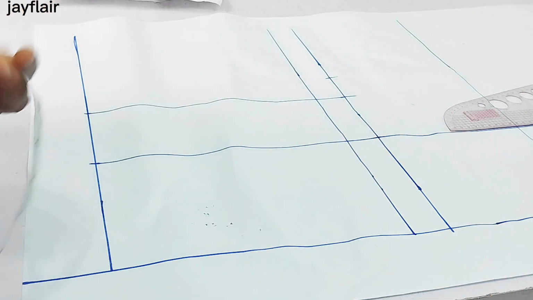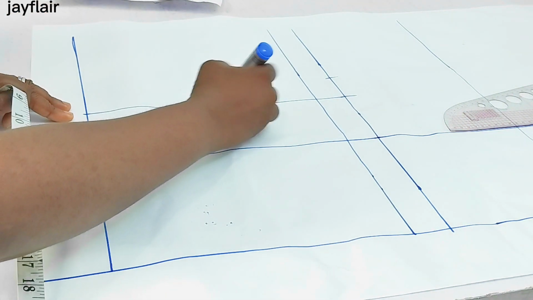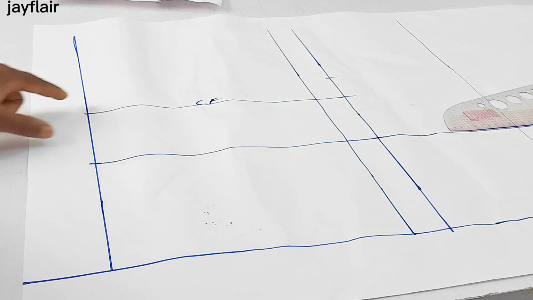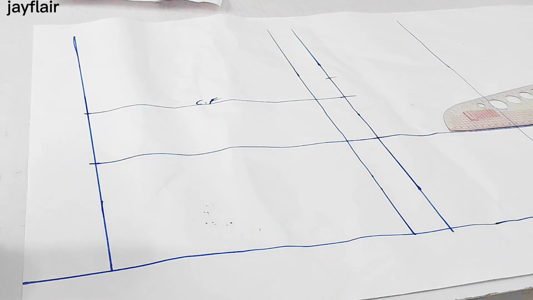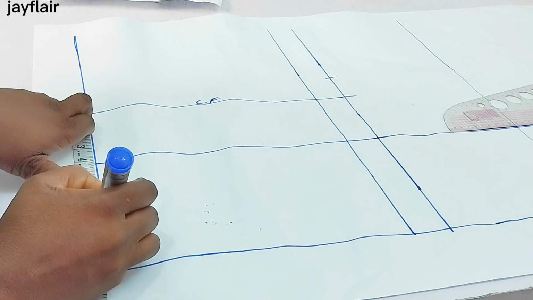So I'll mark 8 inches from my center front line. I'll be marking out my waist circumference divided by 4, and that's 8 inches.